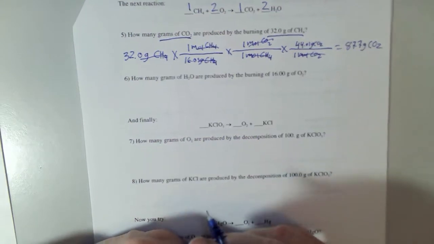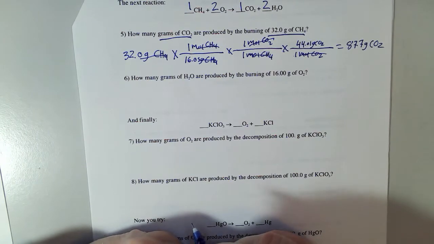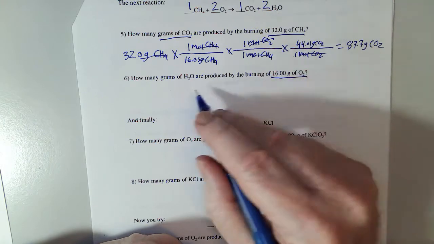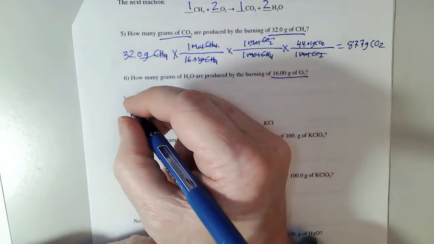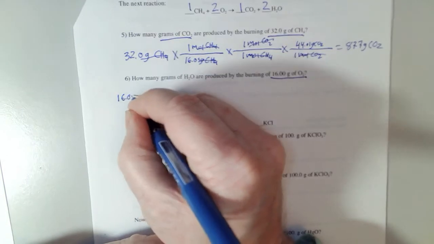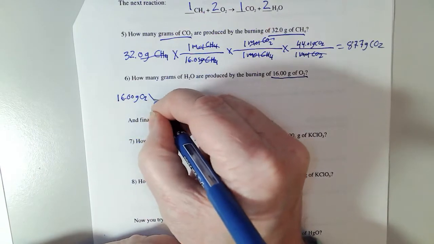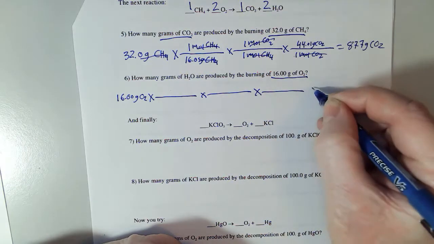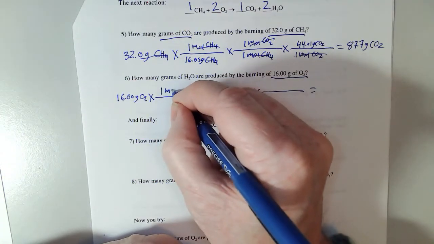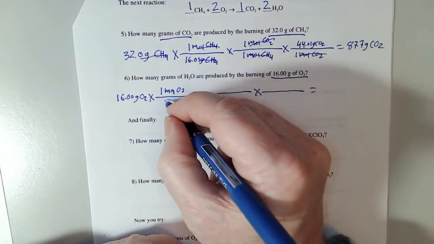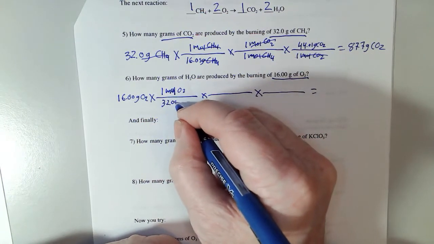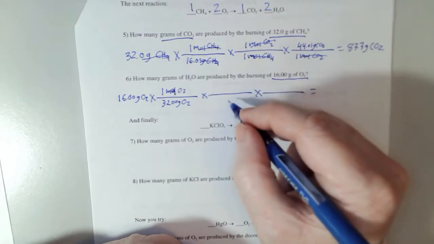All right. Now another one based on that same reaction. We have 16.00 grams of O2. How many grams of water are produced by burning it? So we start with our 16.00 grams of O2 times 1 mole of O2, mole, is 32.00 grams of O2.